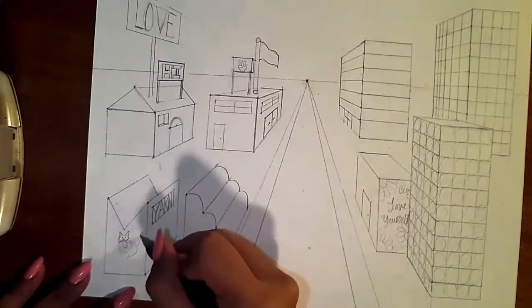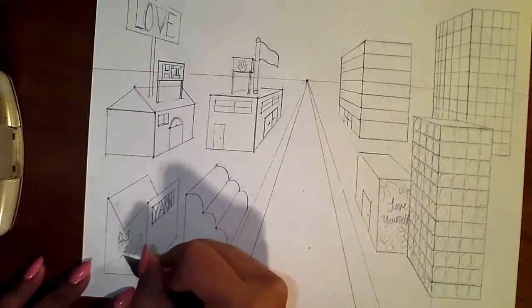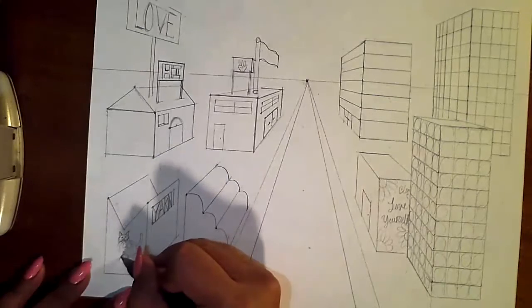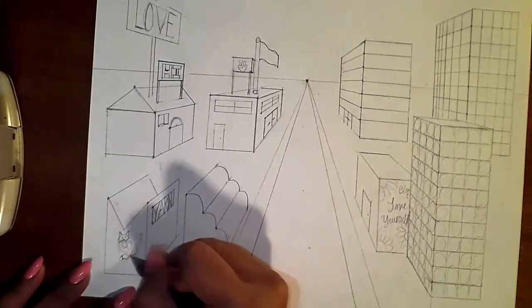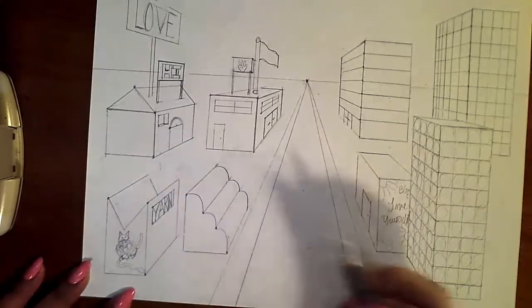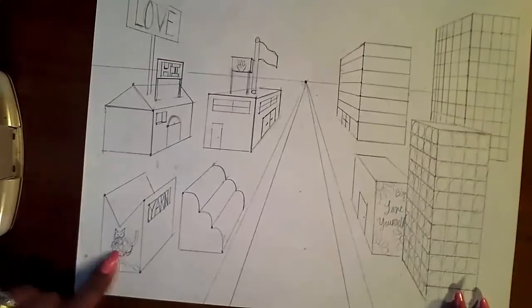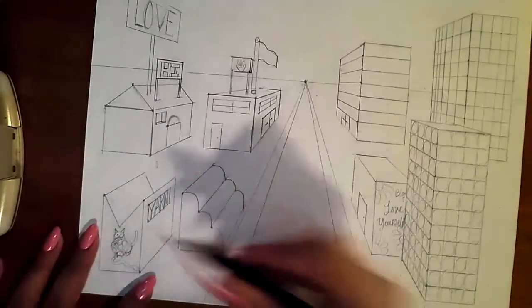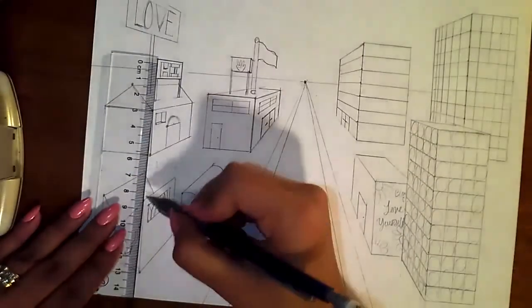The cat is playing with the yarn. The yarn is going all over the place.